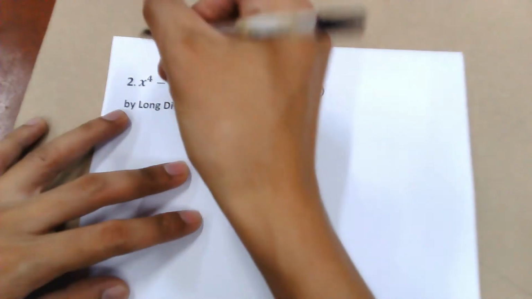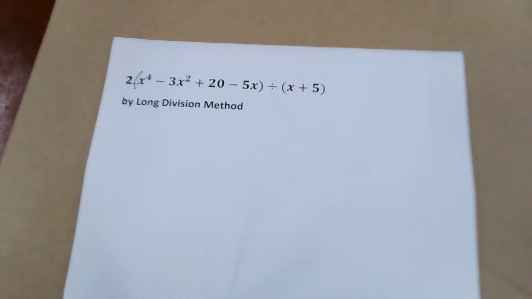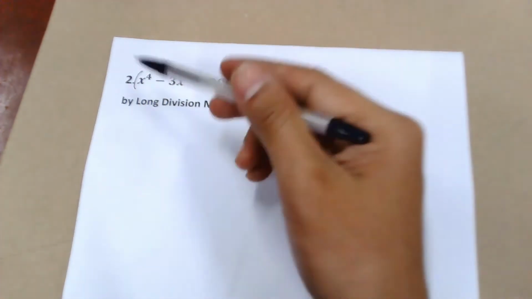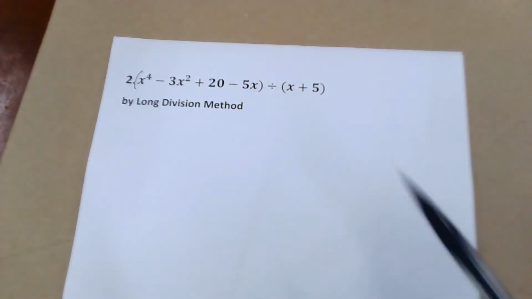x to the power 4 minus 3x squared plus 20 minus 5x divided by x plus 5. Let's recall the rules before dividing polynomials. First, the divisor must have smaller power of x than the dividend. So we have 1 and 4. So 1 is smaller than 4, so we can divide this one.